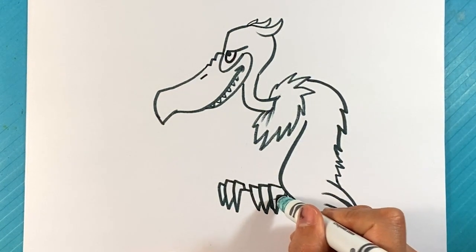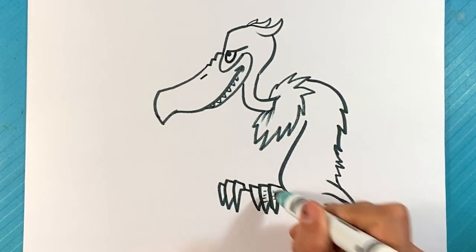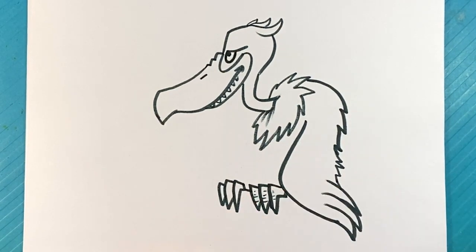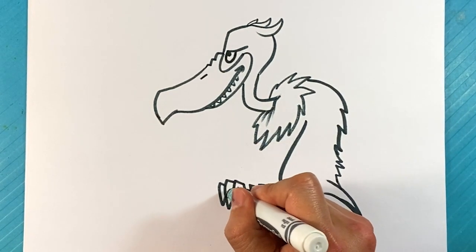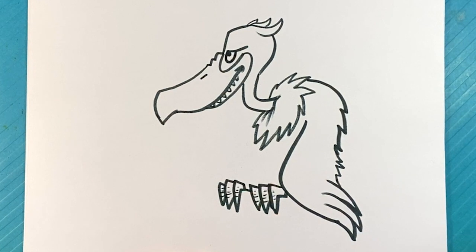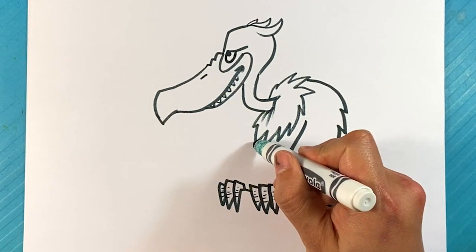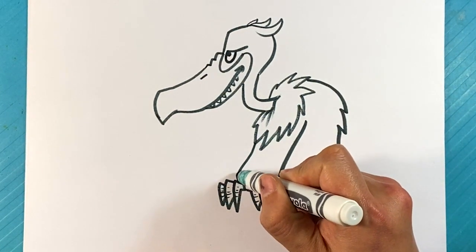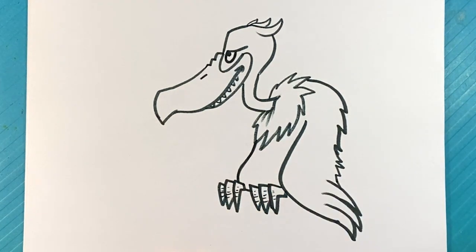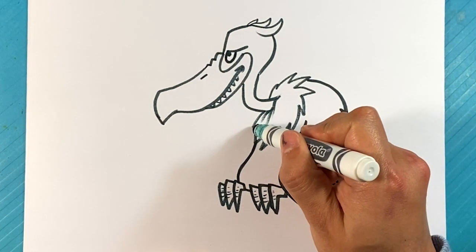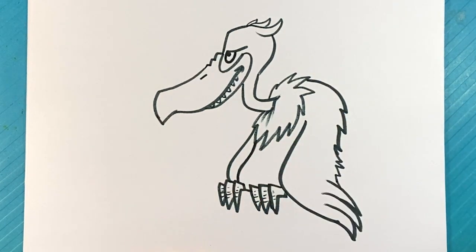We can throw little thin lines on the toes there to show the texture. Going over here, pull down, out, over here on the far end to define the far side of the arm.